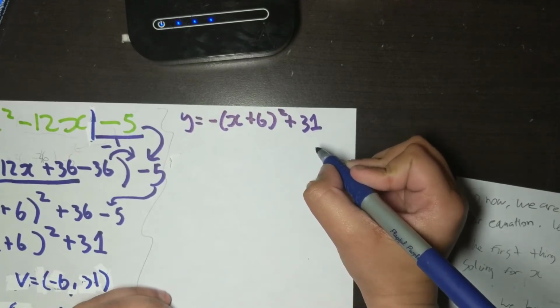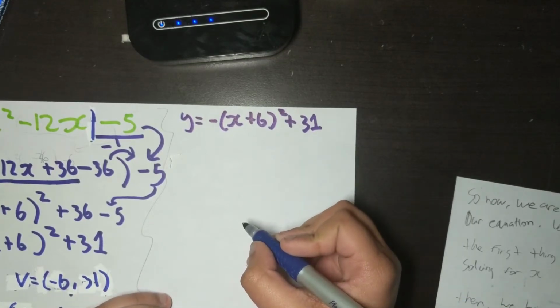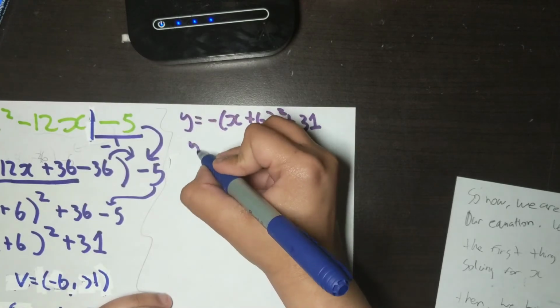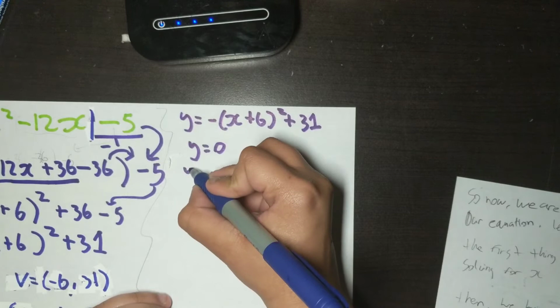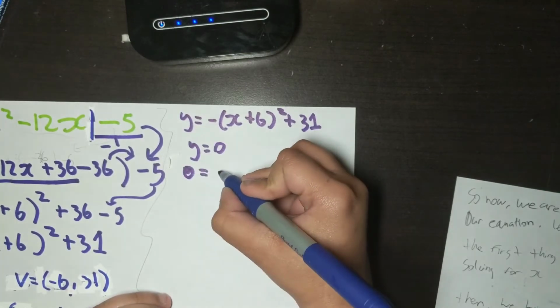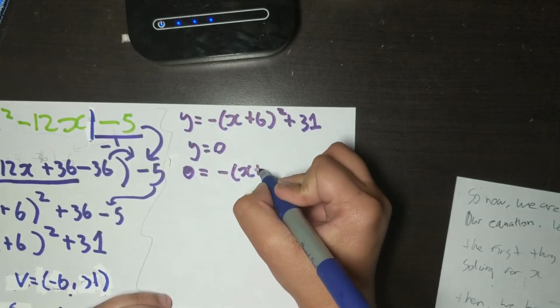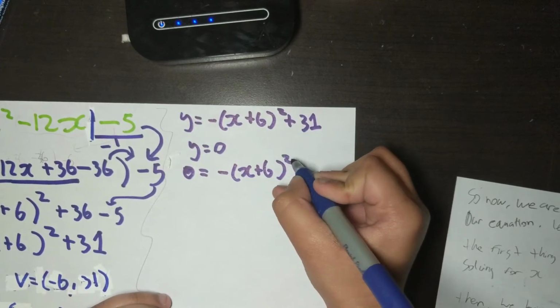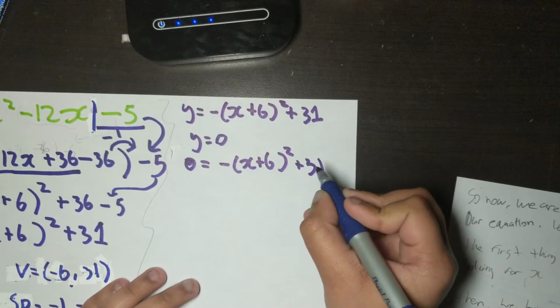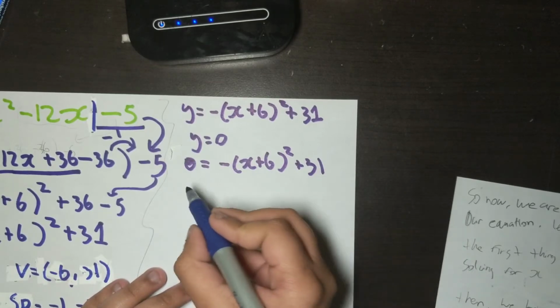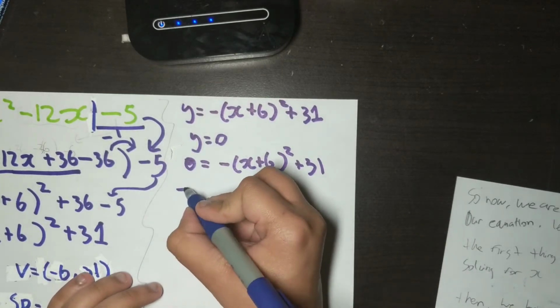So the first thing we do is make y equals 0, as we are solving for x. Then we bring our 31 over, which then becomes a negative 31.